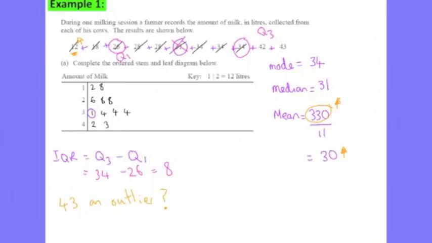Is 43 an outlier? So we're going to take the upper quartile, Q3, and we're going to add 1.5 times the interquartile range. So in this case, we have 34 add 1.5 times 8. 34 add 12 is 46.